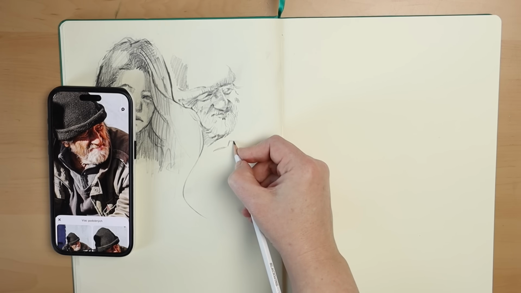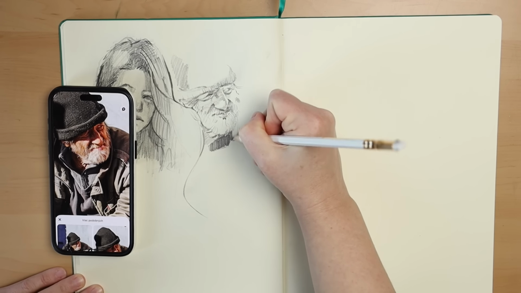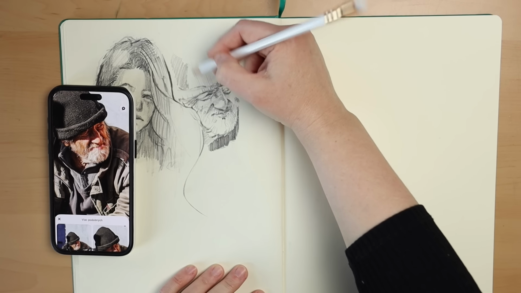In the next video, I will show you how to draw faces from different angles along with some incredibly effective exercises that will help you improve your drawings fast.